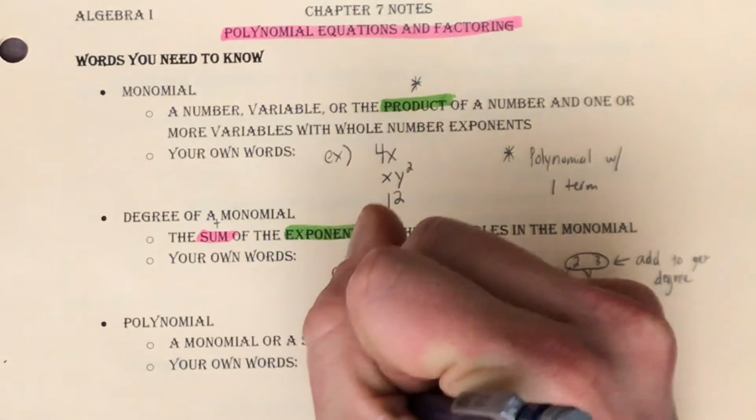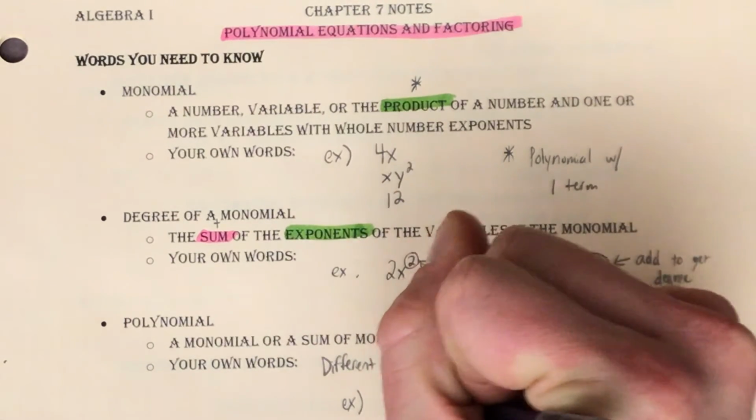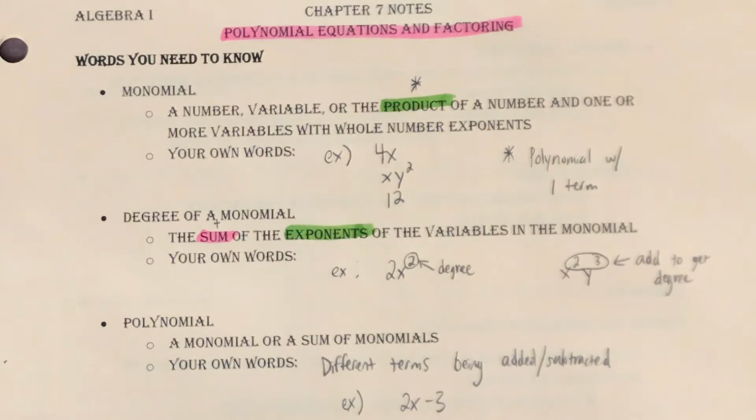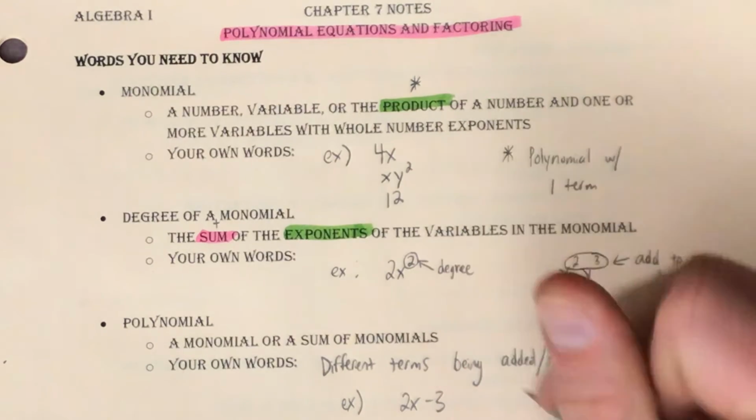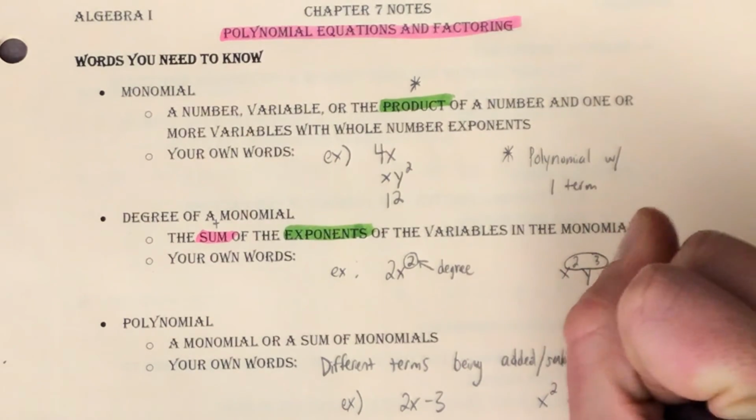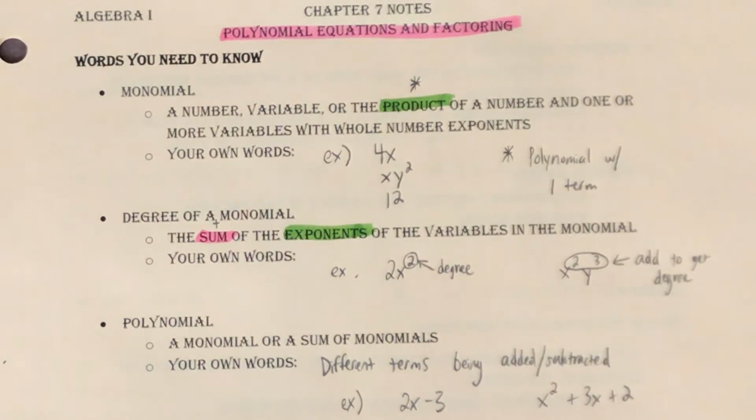An example of this would be something like 2x minus 3. You've seen that before, all right? Normally that's set equal to something, but 2x minus 3 is a form of a polynomial. Another example might be something like x squared plus 3x plus 2. They're all different terms. There are 3 total terms there.